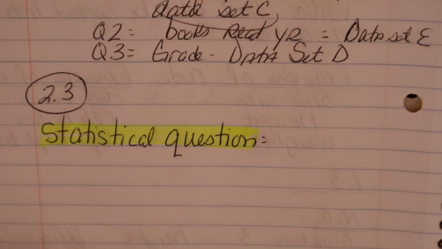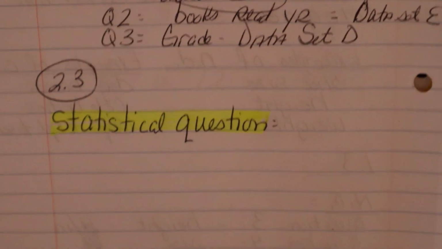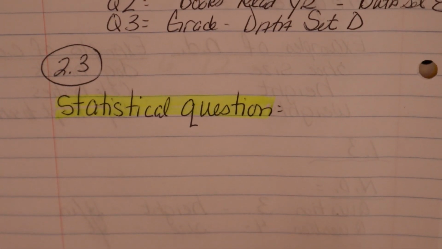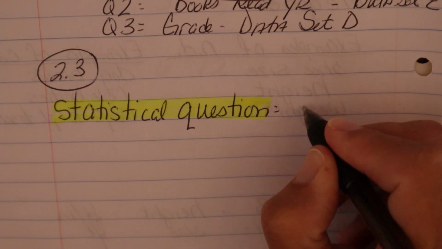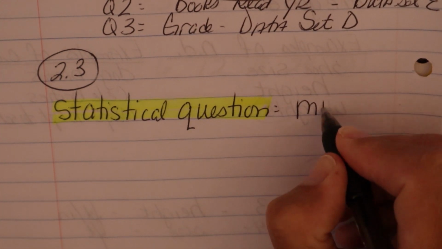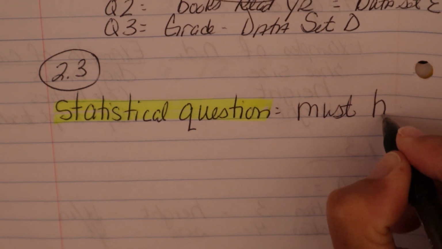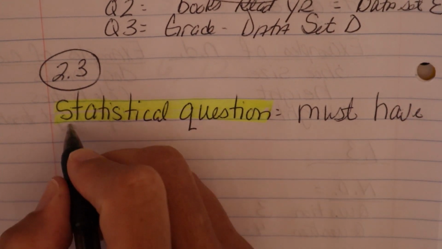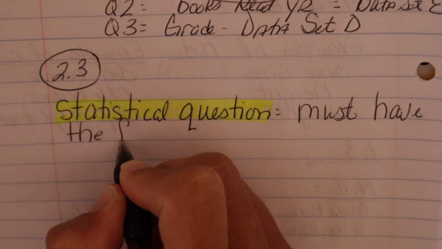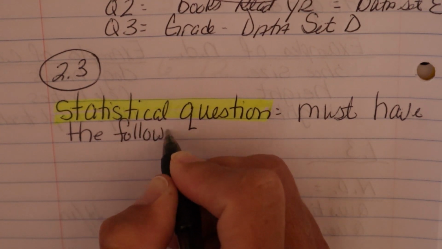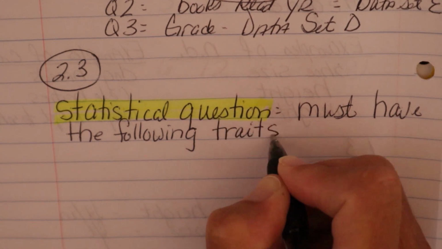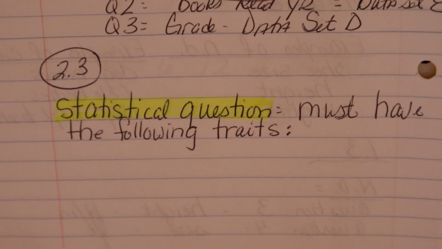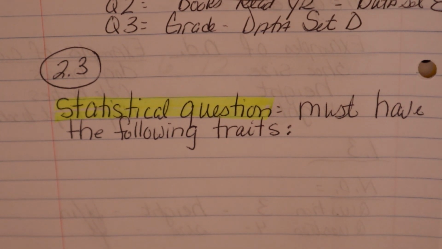So it's this, can't say that. Try and say that 3 times fast. This statistical question. Okay, let's go ahead and define that. It has to have a couple different characteristics. So, this is a question. Must have the following traits. Okay, so here's what the question has to have to make it statistical.